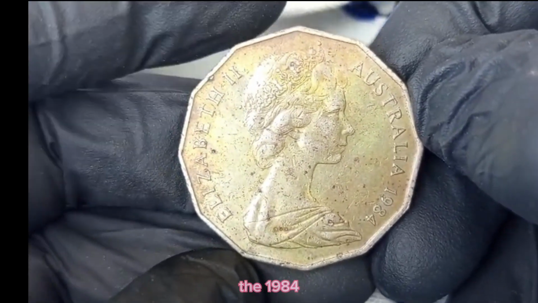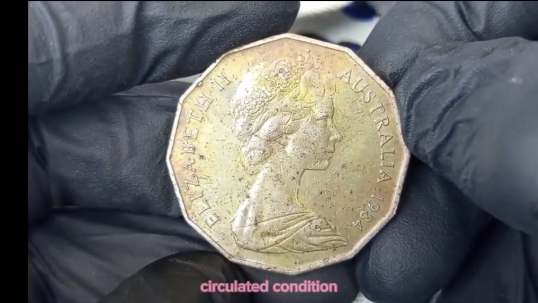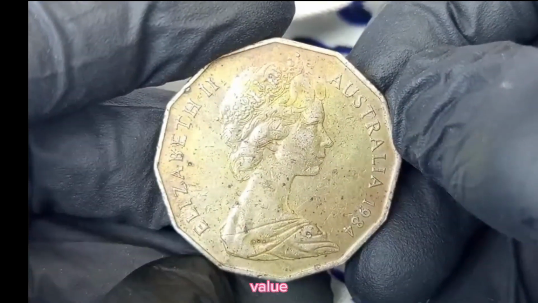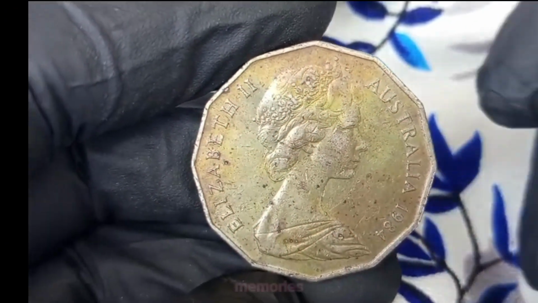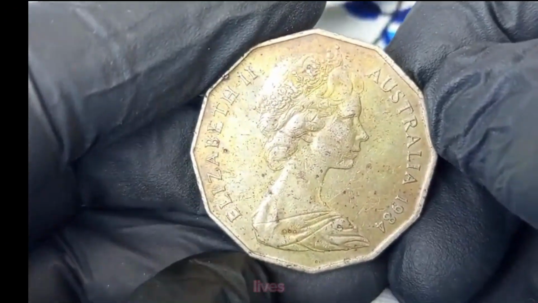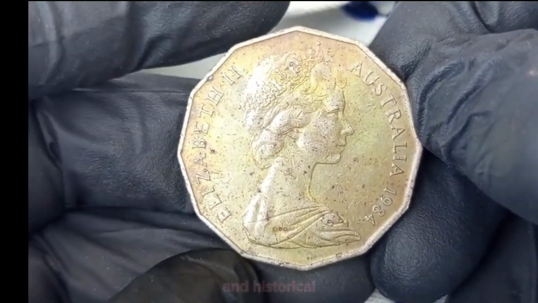Even if the 1984 50-cent coin in circulated condition doesn't carry a premium value, it remains a meaningful collectible. For many Australians, it brings back memories of using change during their daily lives, making it both nostalgic and historical.